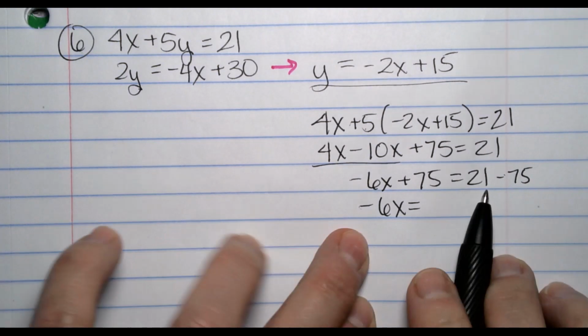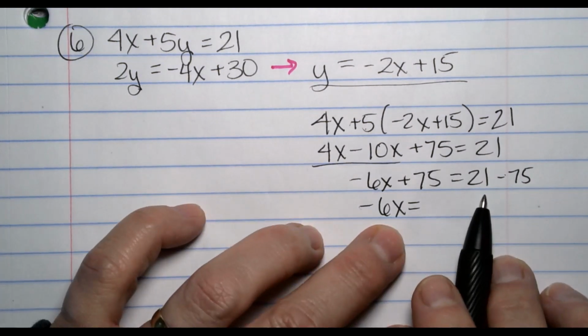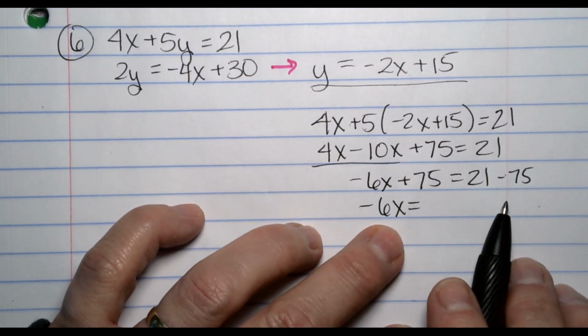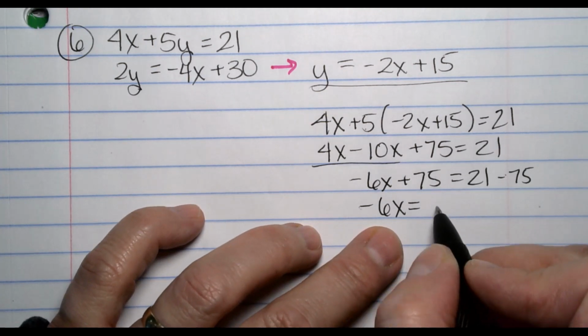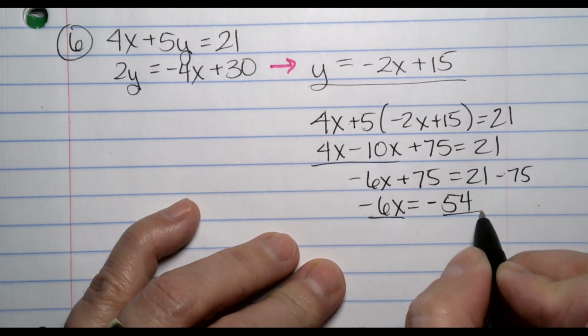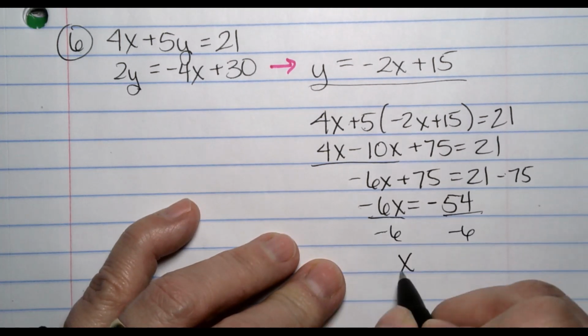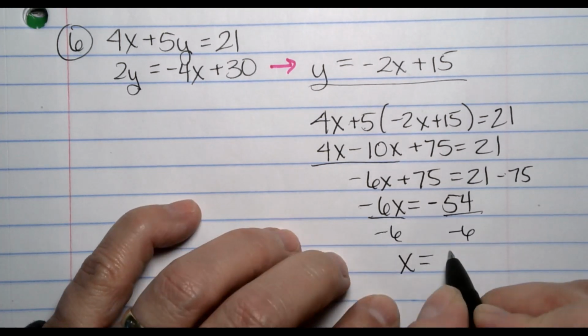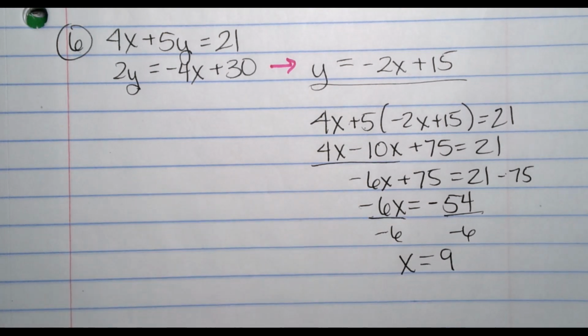Okay, can someone run that for me? I'm going to screw that up if I do that in my head. 21 minus 75, it's negative, I don't know, 54. That's what I was thinking. Okay, now divide that by negative 6, and we get x equals 9. That's a negative divided by a negative, so that 9 is positive.